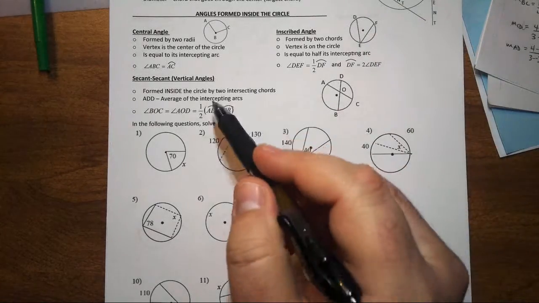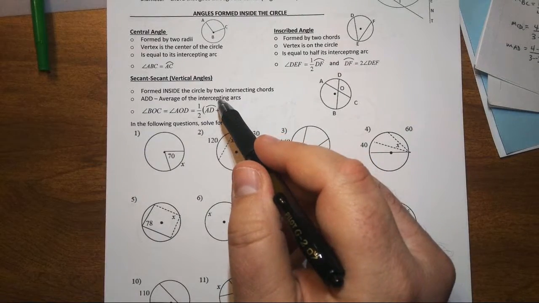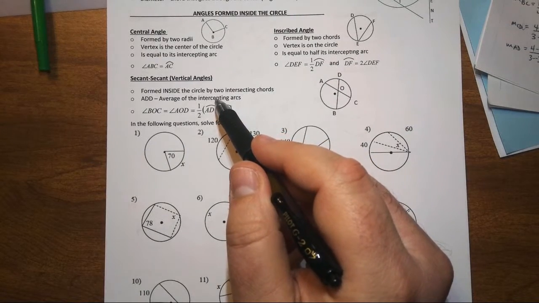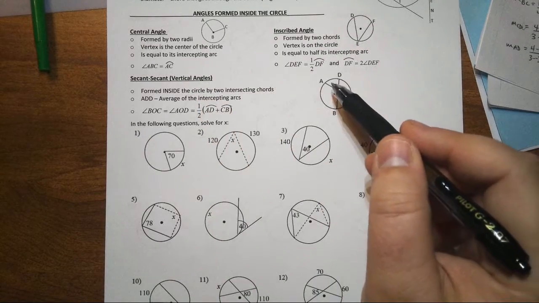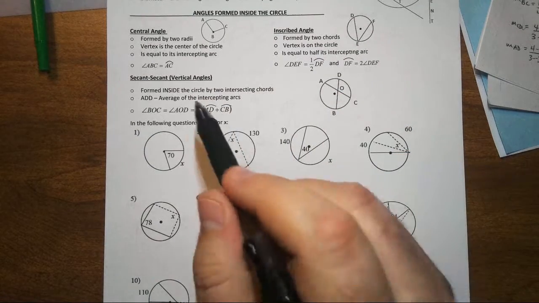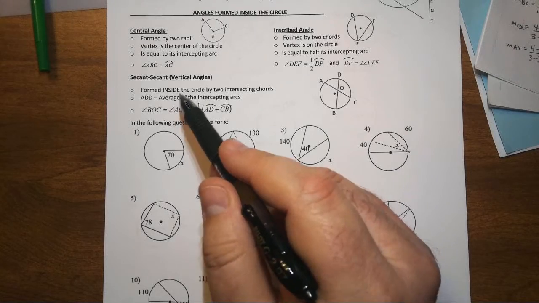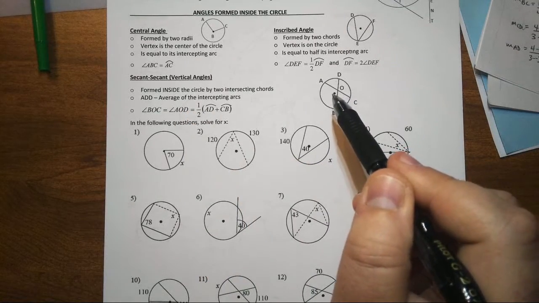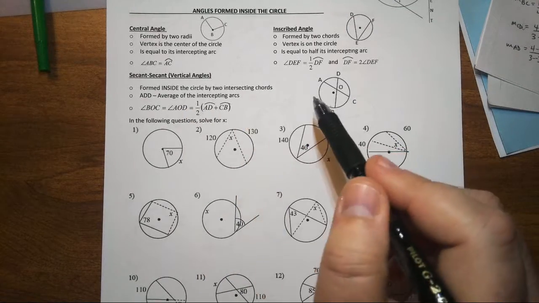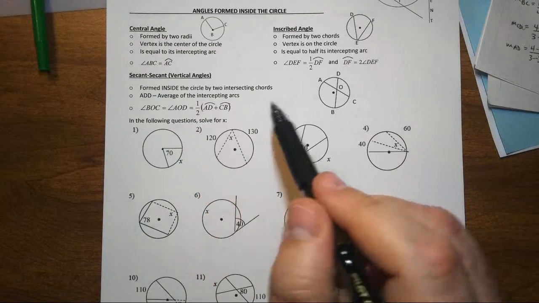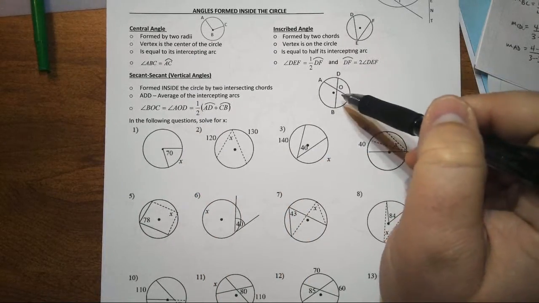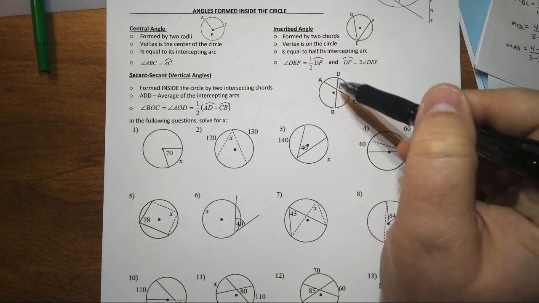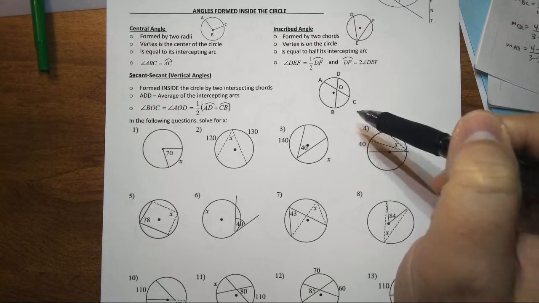Okay. Second one is secant angles, formed by two chords that connect inside the circle. Kind of idealize this as the vertical angles, the little bow tie going on here. So anytime you have an angle formed inside the circle, not even at the center, it still works. The measure is the average essentially. So you're going to add the two arcs and then divide by 2. So the two angles are equal, and it's the average of the two arcs.